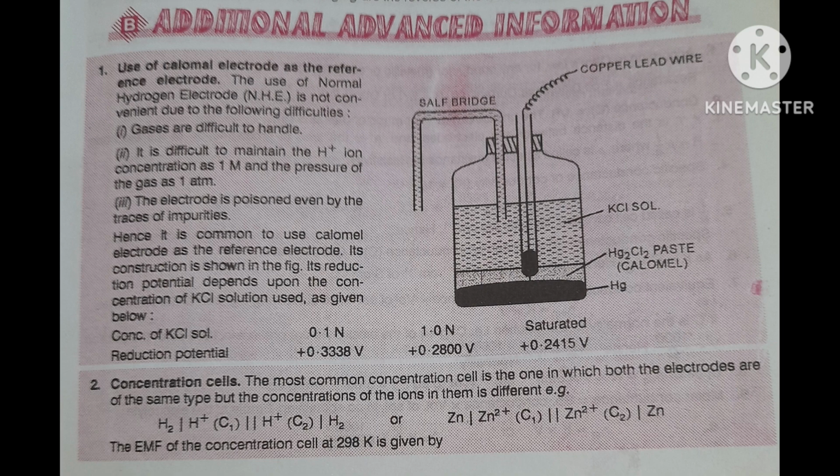Here C2 is greater than C1. C2 is greater than C1. Correct? Then you remember in a concentration cell E is equal to 0.0591 divided by N log C2 upon C1.